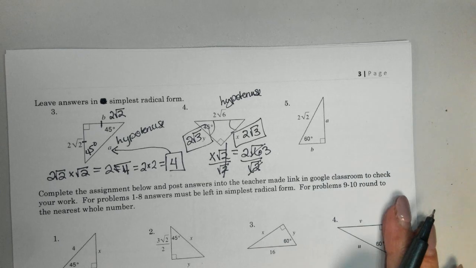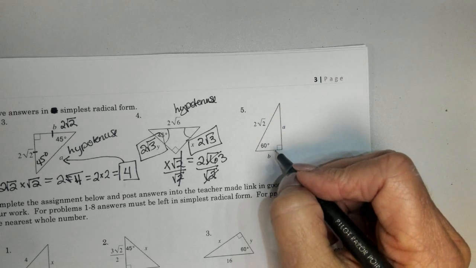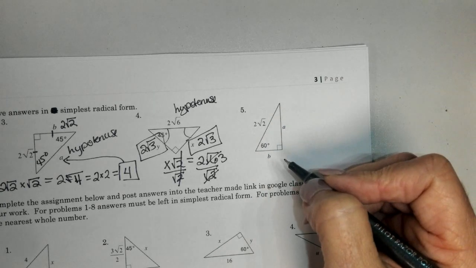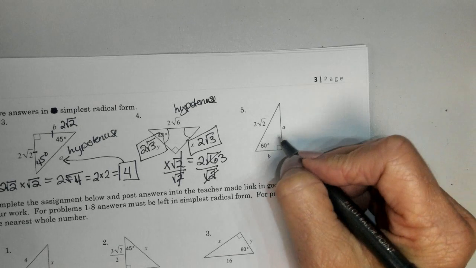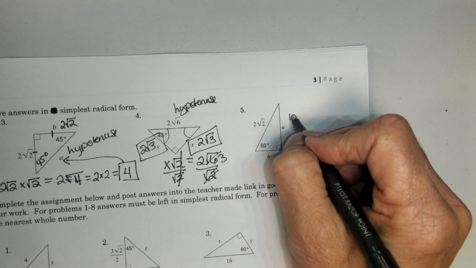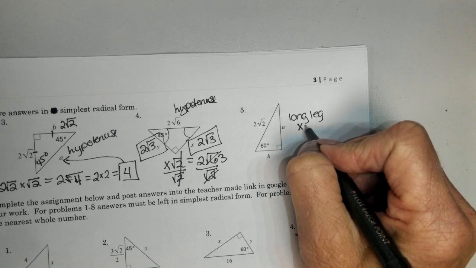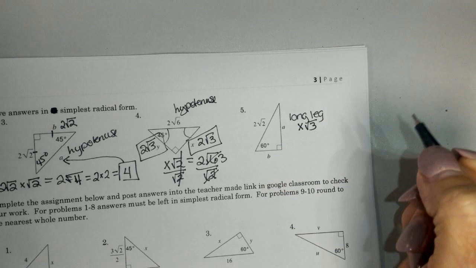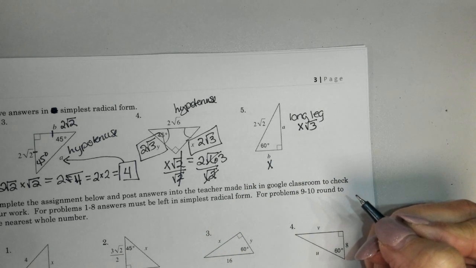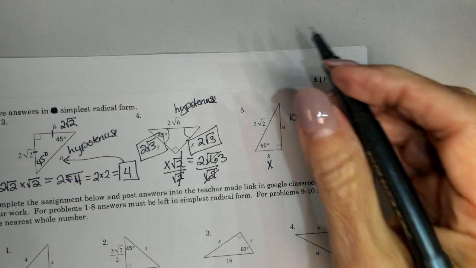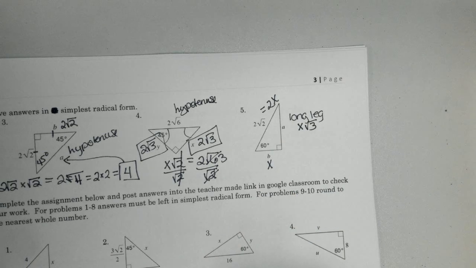All right, looking at number 5. Here you're looking for your legs. Identify the short and long leg. Now this obviously is not drawn to scale. Since A is across from the 60-degree angle, this is your long leg, and it is the short leg times the square root of 3. This is your short leg. It's x. This is your hypotenuse, and the hypotenuse is 2 times x. It's 2 times the length of the short leg.